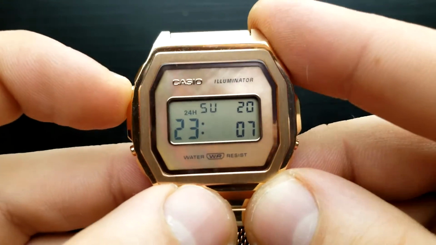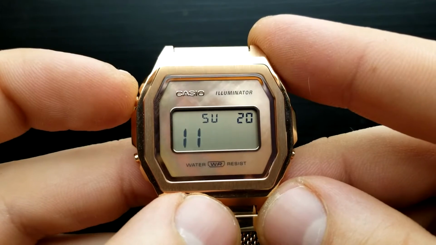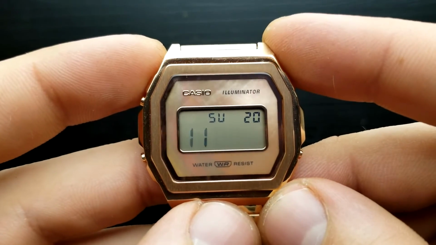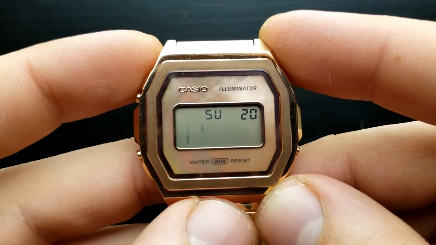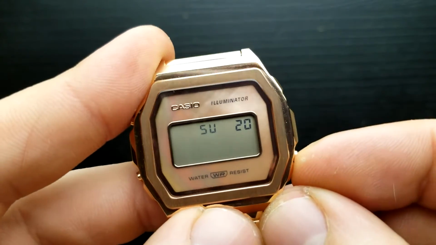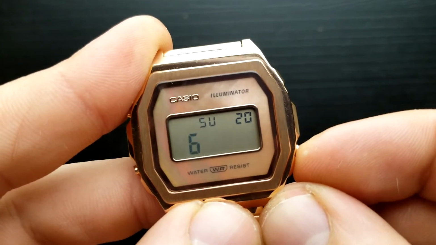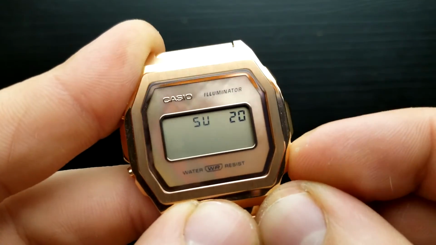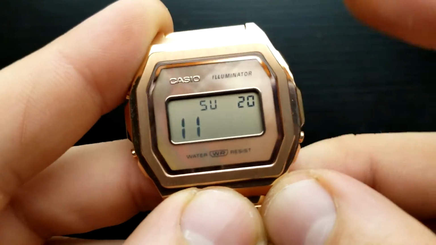Press the upper left button again and now you are in the position of setting your month value. Number 11 is flashing, indicating the month of November. I can again press the lower right button to shuffle between month values, and I'm going to leave it at number 11 since it is correct.